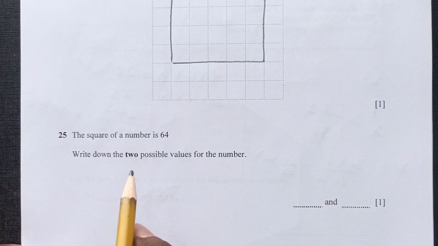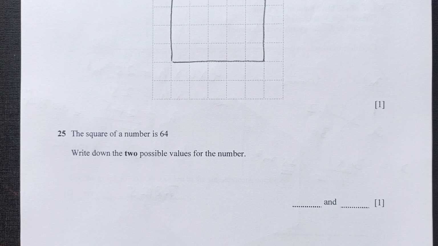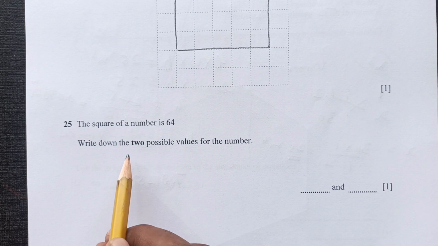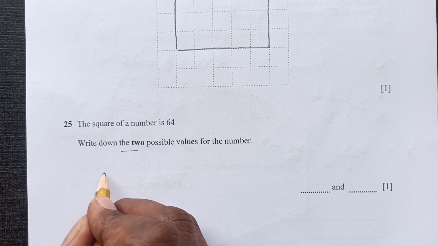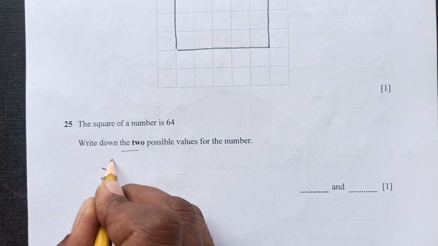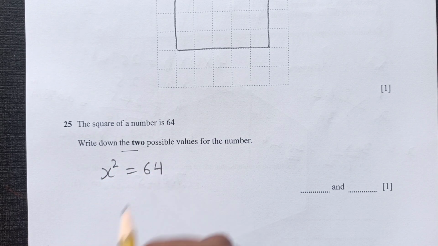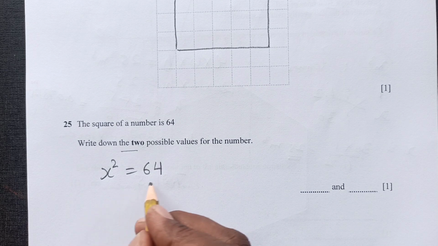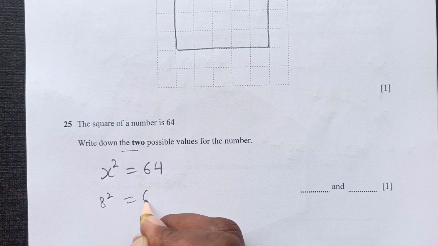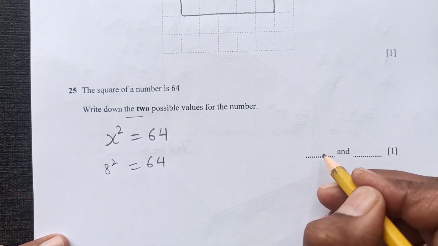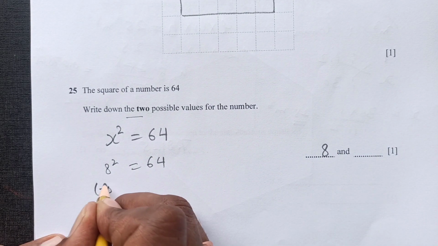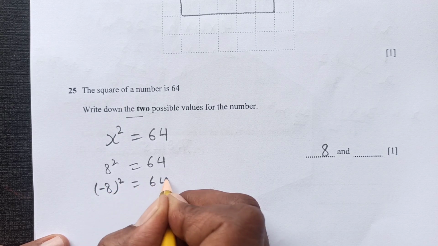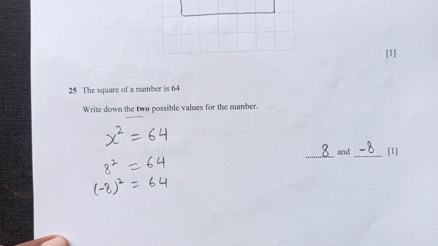Now, the square of a number is 64. Write down the possible values. Let's say x squared is 64, right? We know that 8 squared is 64. We need two numbers. One is 8, and for the other, if it is negative, then also it is 64. So our final answer is 8 and negative 8.